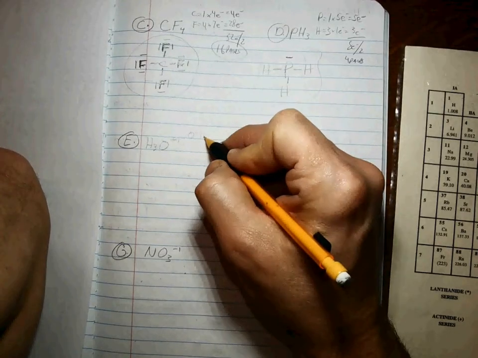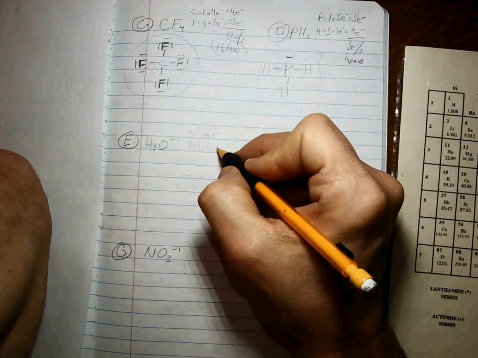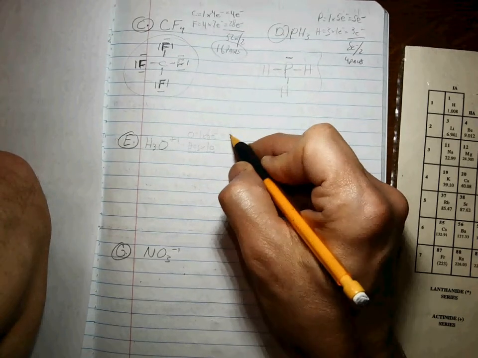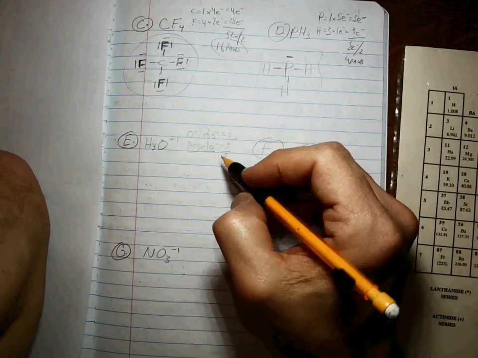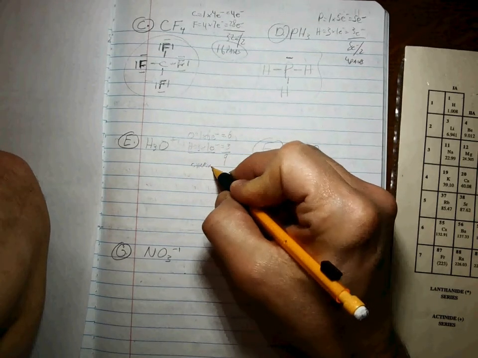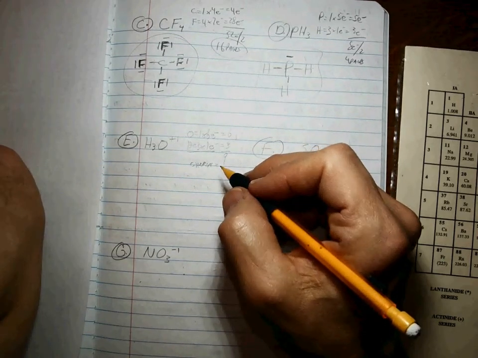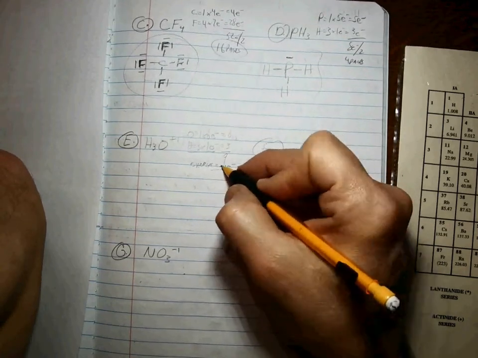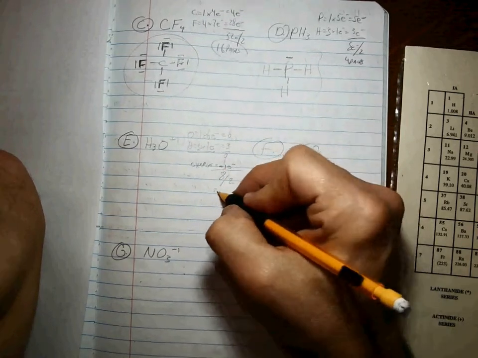Oxygen, 1 times 6. Hydrogen, 3 times 1. Well, that adds up to 9, doesn't it? 6, 3 is 9. And that's not divisible by 2, so something else must be going on. And it's the charge. What does a +1 charge tell you? How does an ion get a +1? How did the sodium get a +1? It lost an electron. So we're losing 1 electron. So that's a total of 8. Divided by 2 is 4 pairs.